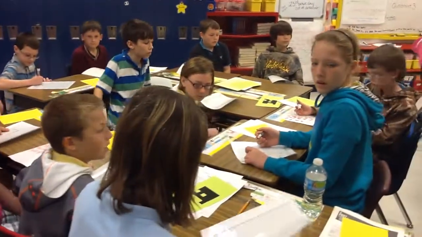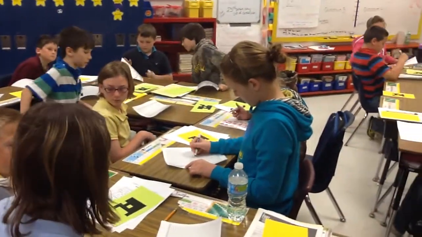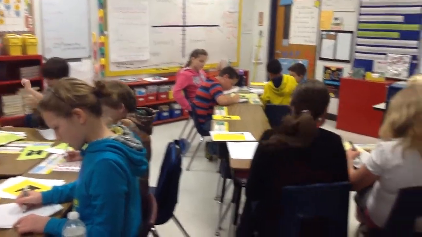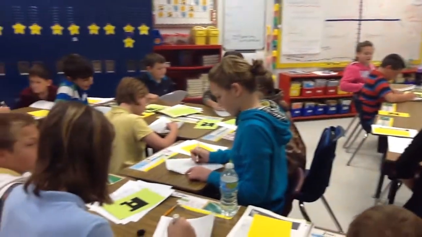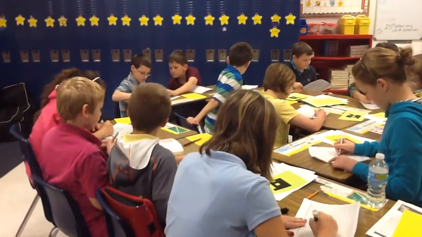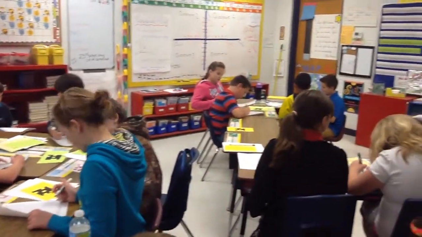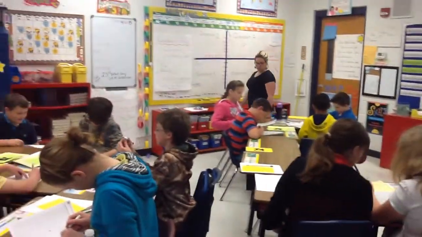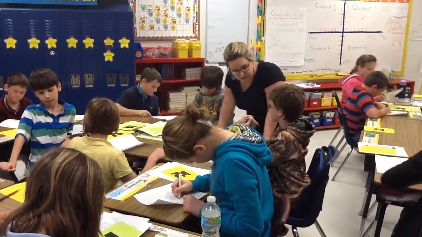Can you connect them, or just have the dot? Like, just putting the dots, or just connecting them? You can connect them. But just the dots are fine, because all you're doing is plotting the exact location. Okay, my turn now.